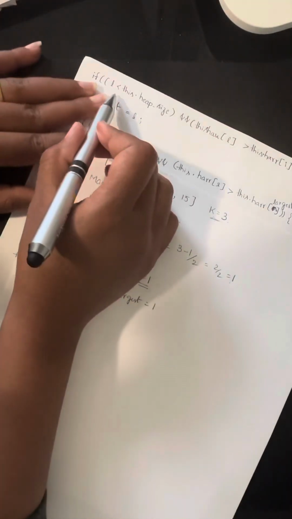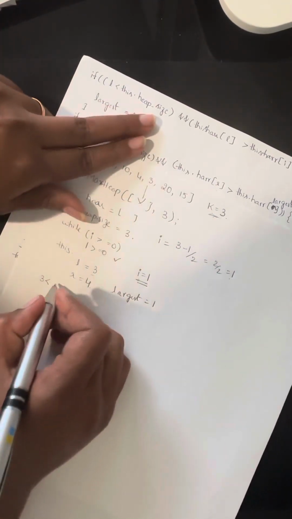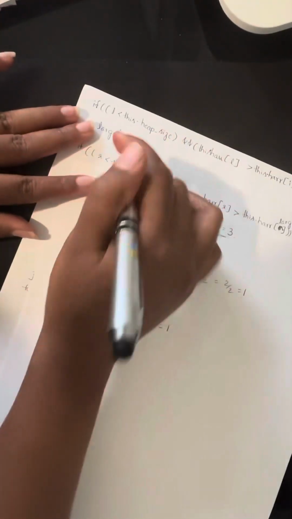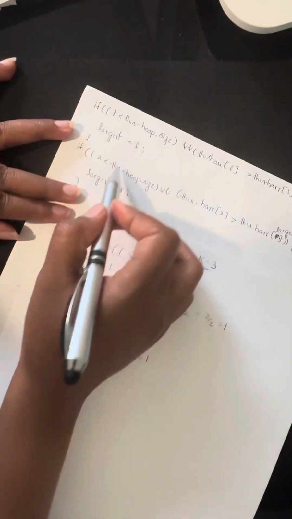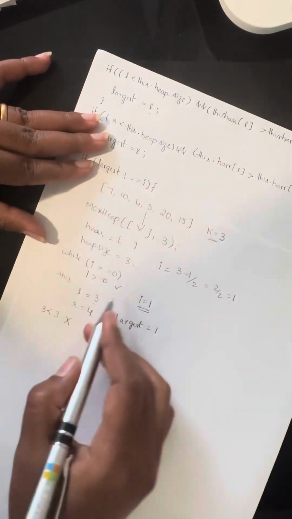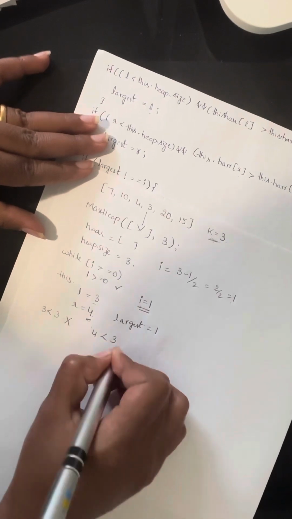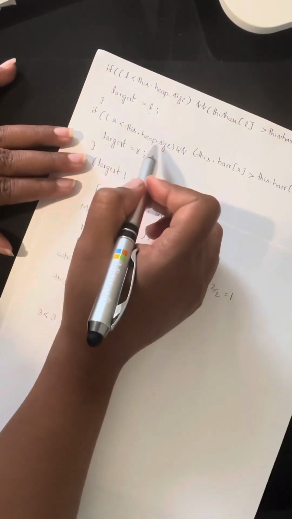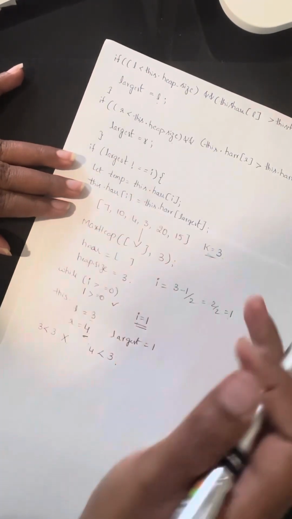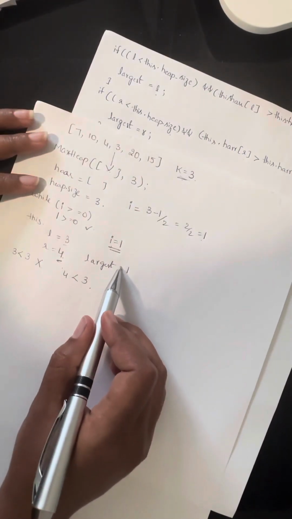Now if L, which is 3, is less than heap size 3, this is not satisfied. It does not go into this method. Now let's check this one. If R is less than the heap size, R is 4 here. 4 is not less than the heap size 3, so it does not enter into this method. And here we have if largest is not equal to i. We did not change the largest, so largest equals 1, which is i.